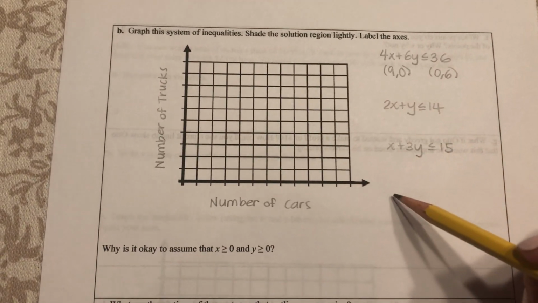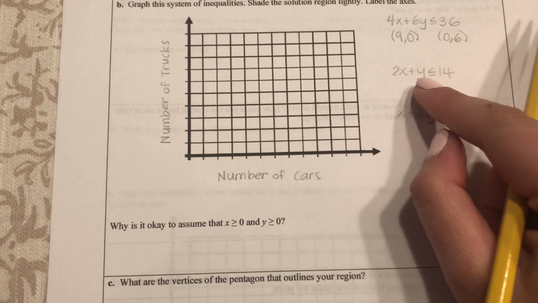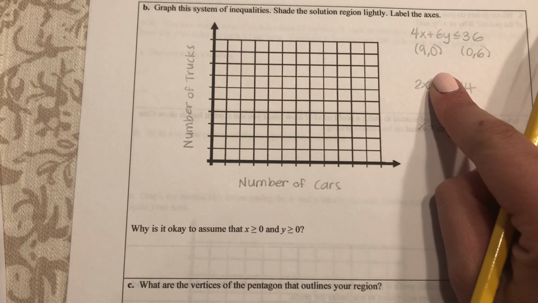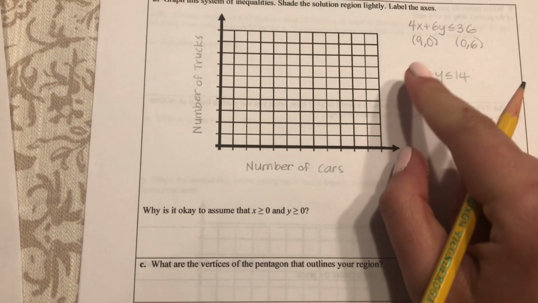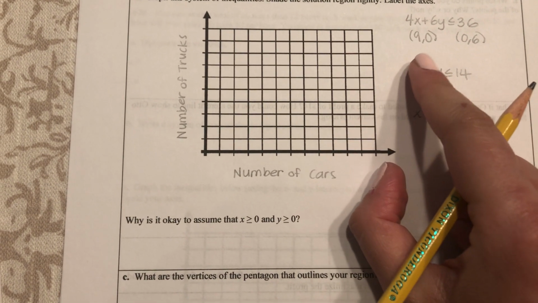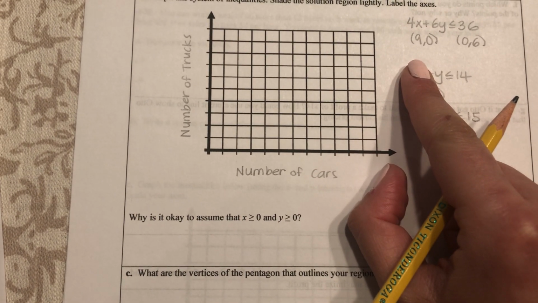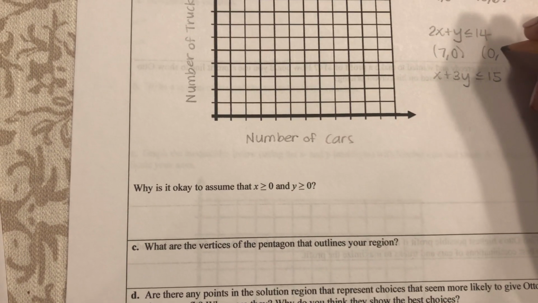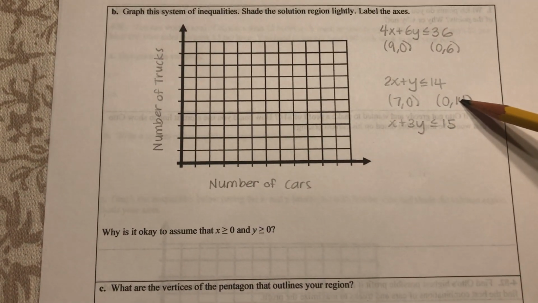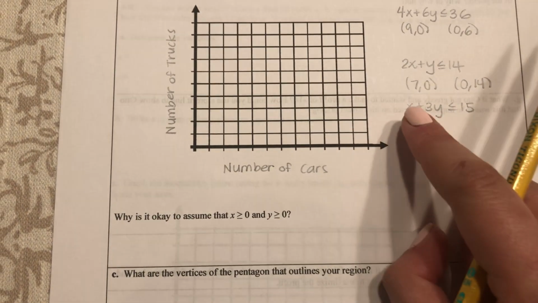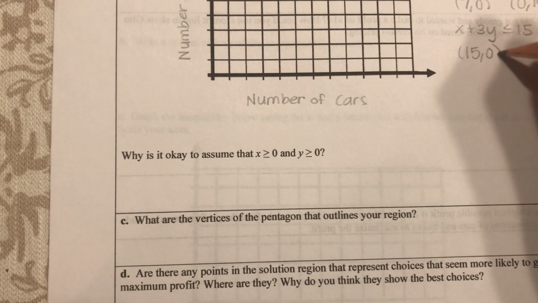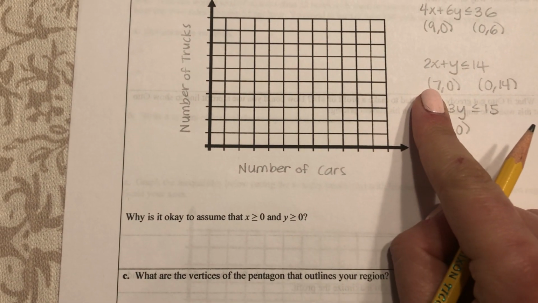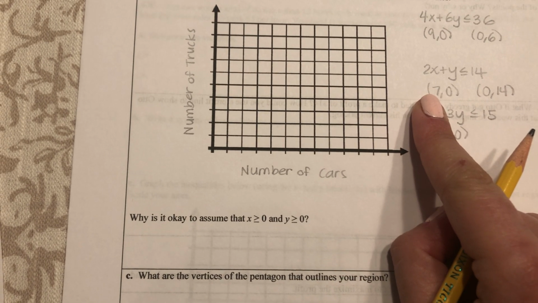I'm going to do the rest of my 4 before I actually graph these. So here, if I plug in 0 for y, divide both sides by 2 to get x alone, my x-intercept is 7. Here, if I plug in 0 for x, which is basically just covering this up, my y-intercept is 14. So I wouldn't have known that I had to go all the way up to 14 had I made my graph already. So see what I mean by you might have to scale. And then lastly, the x-intercept here is 15. And here the y-intercept, to get y alone, I just divide both sides by 3, so that'd be 5.